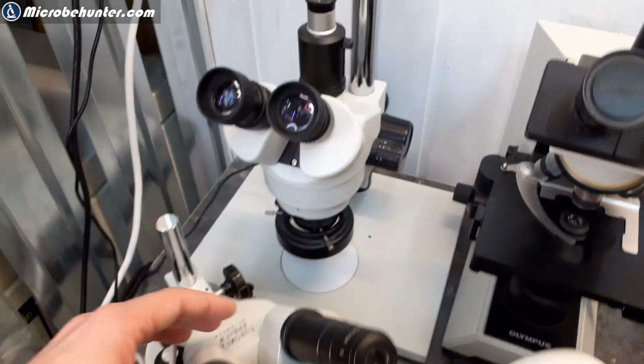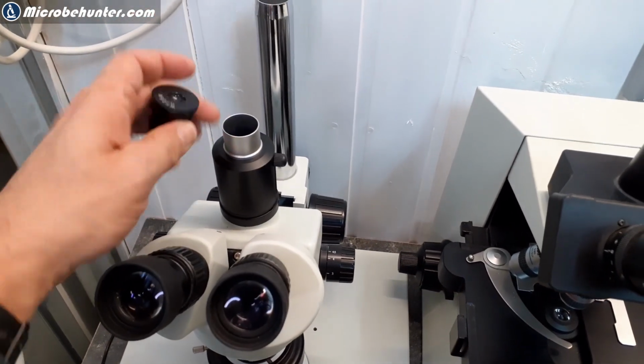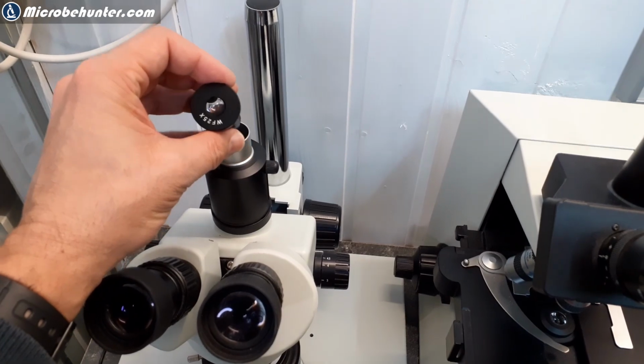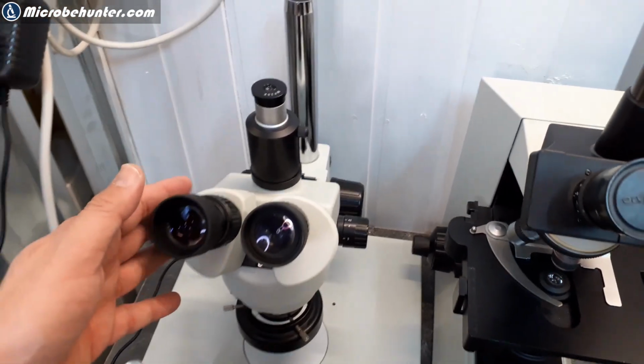And over here, what you can also see is a photo tube where I can connect a camera. Right now I didn't connect the camera, it's just another eyepiece, so it's also possible to look through here. I use this for calibration.